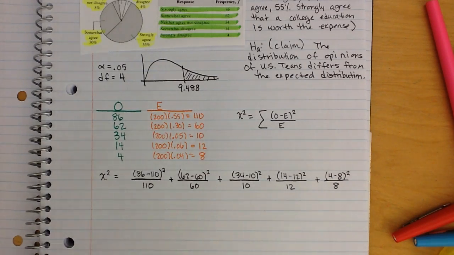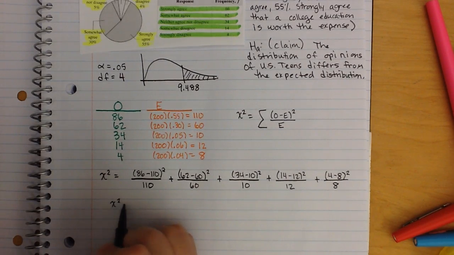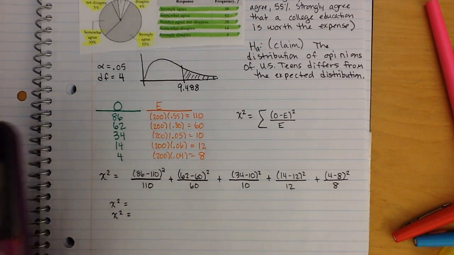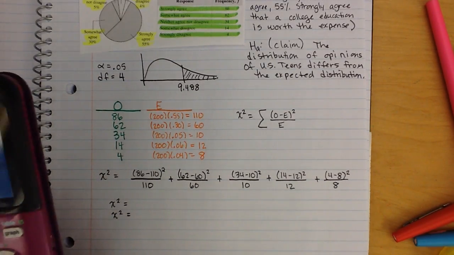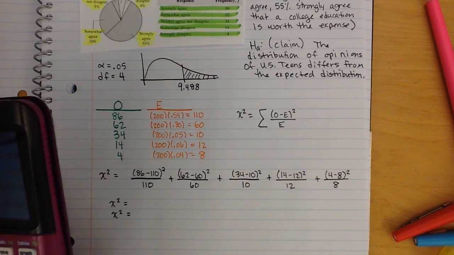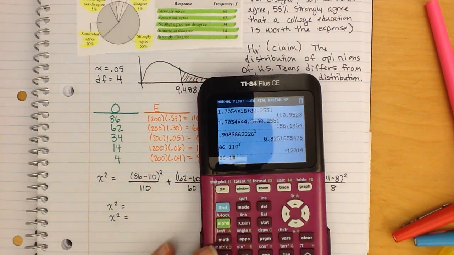Then I just do all of those in my calculator and add them up. Carefully do them in your calculator.